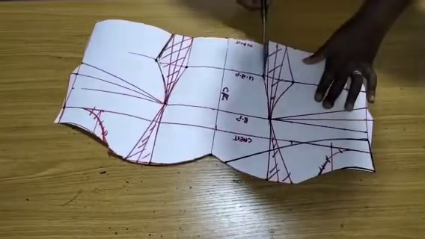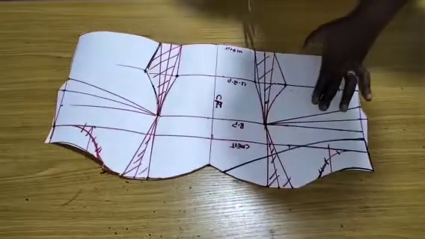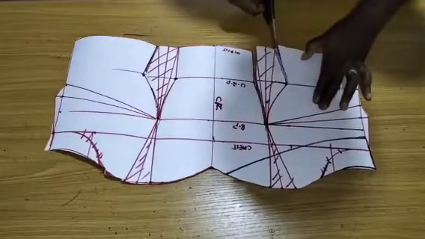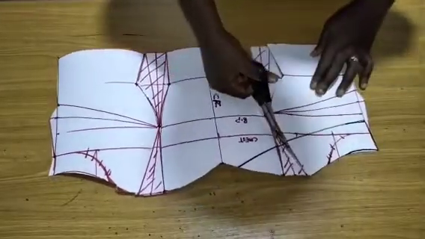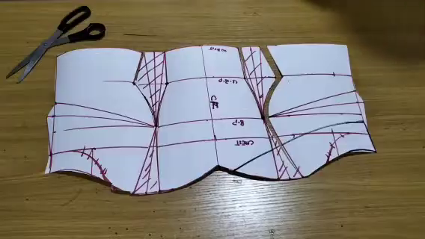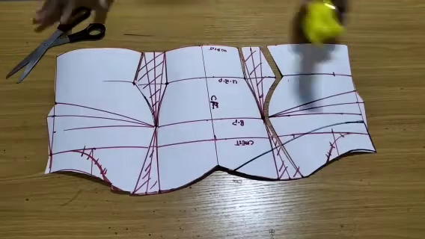Do the same here, cut out the dart and go like this, and cut out the dart and go like this. So I'm going to close up my bust dart.